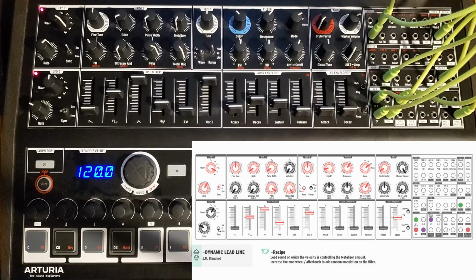So yeah, that's basically the dynamic lead line, and how to use it as a lead, and then how to make it weird to use it as a bass.